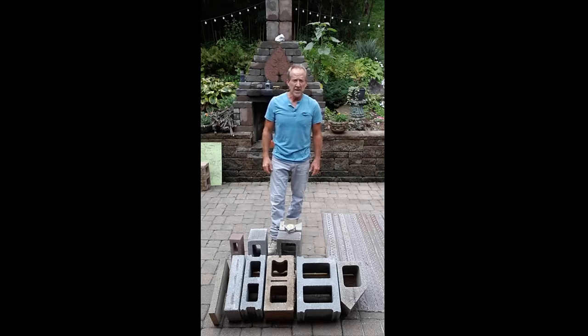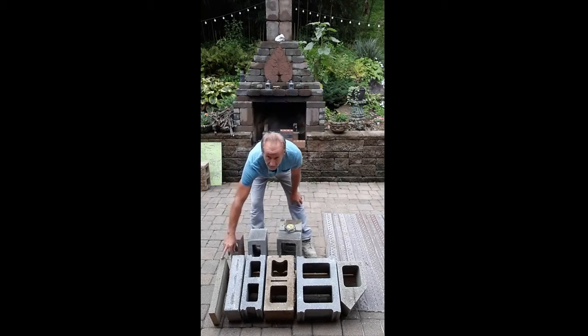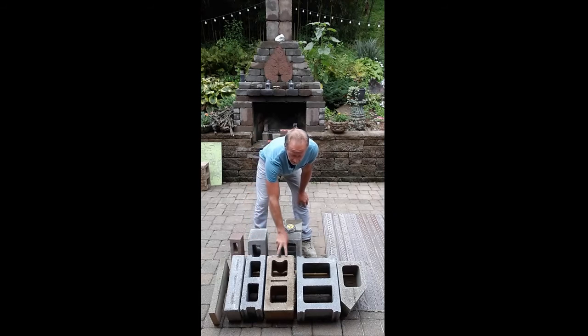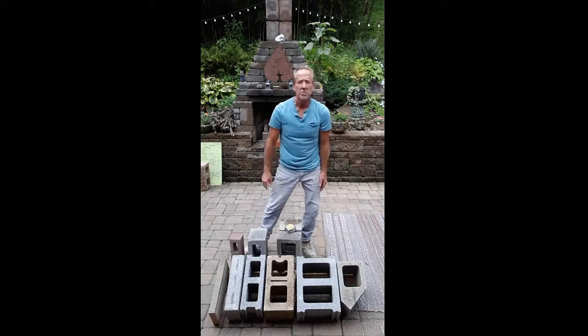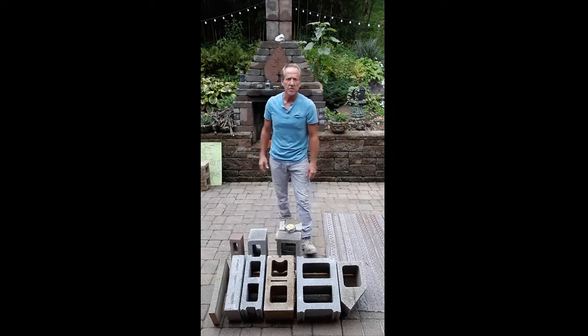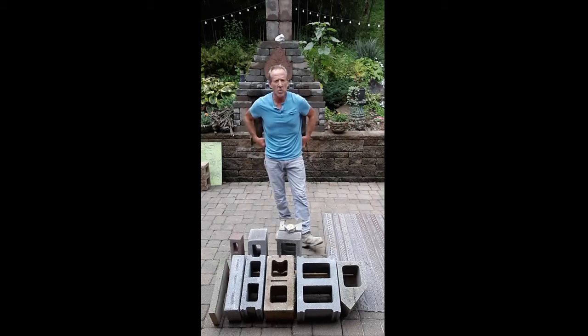If you can count by even numbers, it's pretty easy to remember the types of block we have. The first one here is a 2-inch block. Then we've got 4-inch, 6-inch, 8-inch. I don't have a 10-inch block, but there is one. We've got a 12-inch block, and there's a 14-inch block. I don't have the 10 and the 14. We don't lay a whole lot of them, but they are out there.